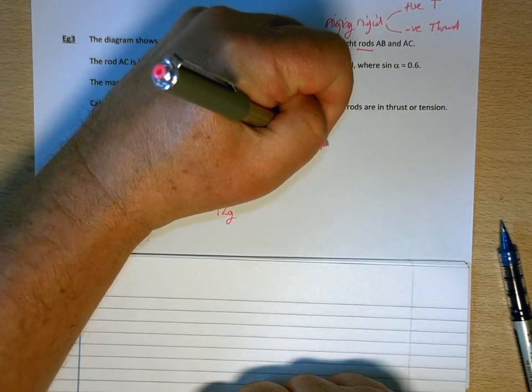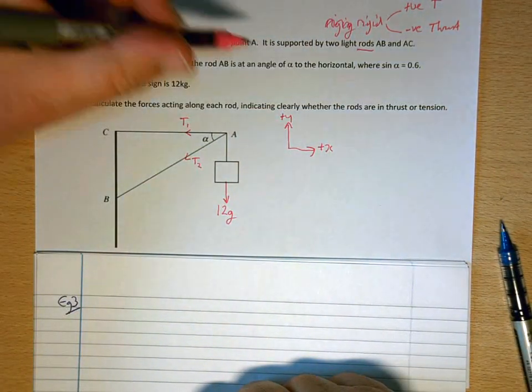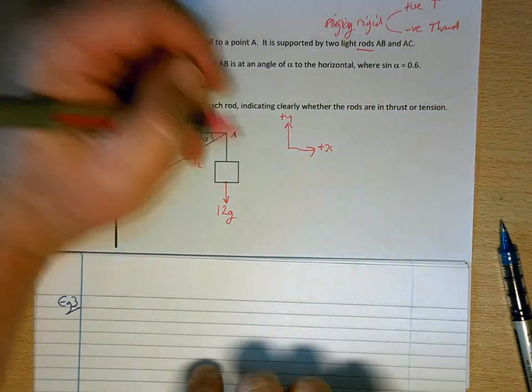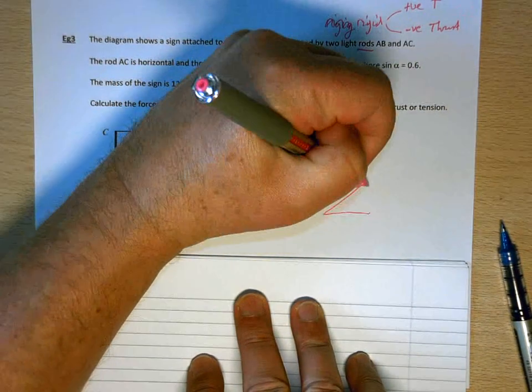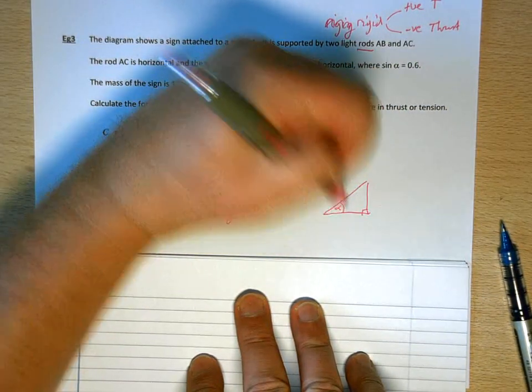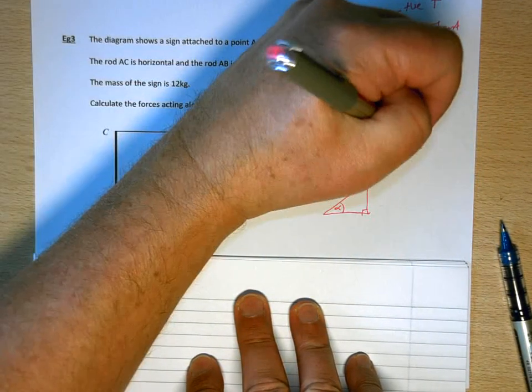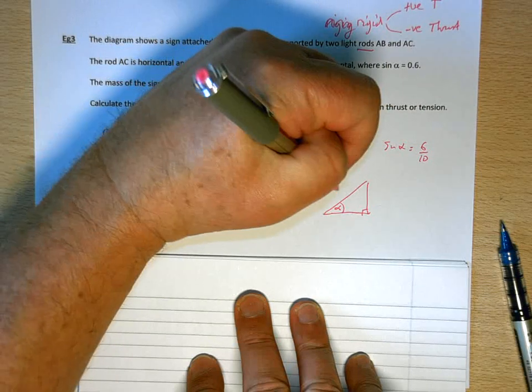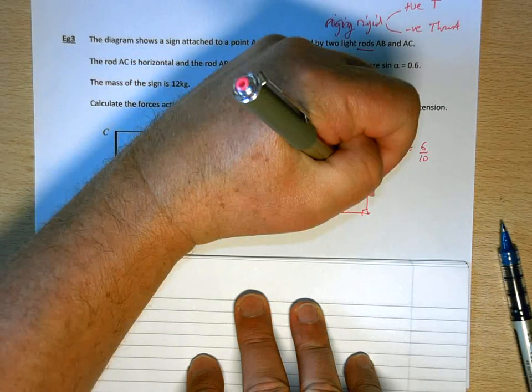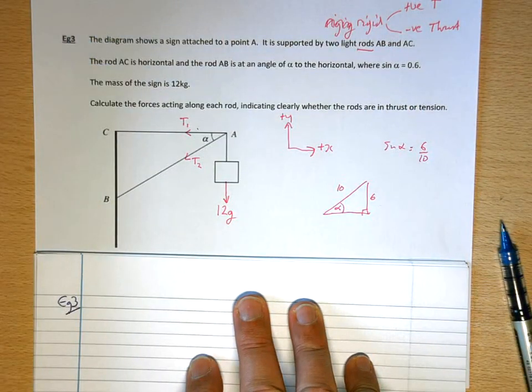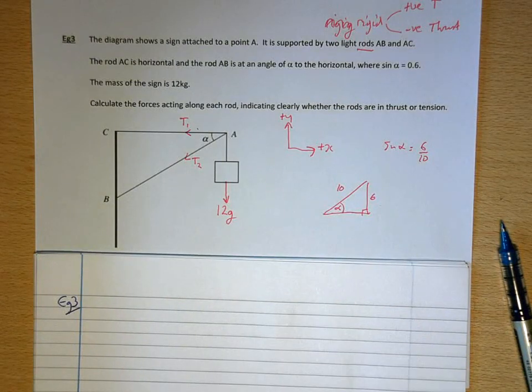We'll stick with our usual plus y plus x, and they're telling me that sine alpha is 0.6, so that's the same as 6/10, so that means the hypotenuse is 10, the opposite is 6.